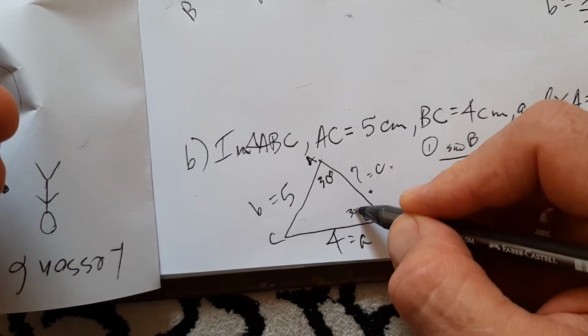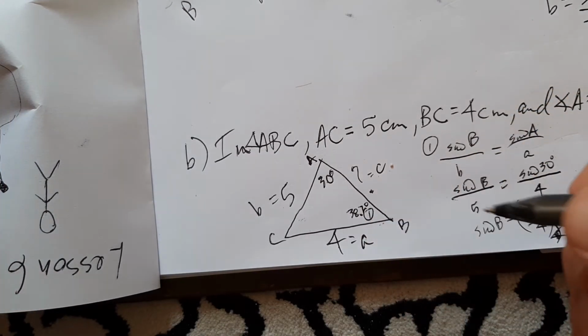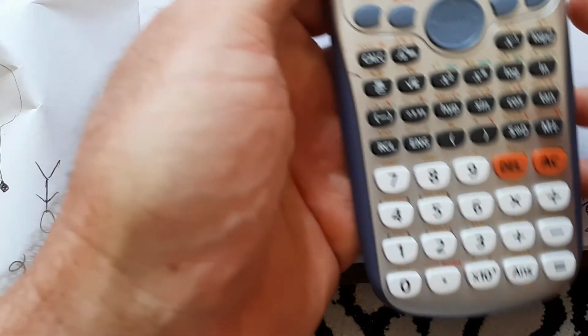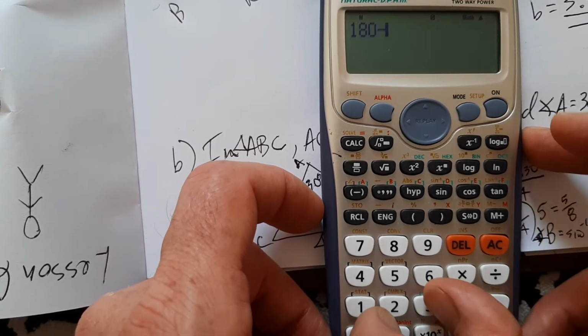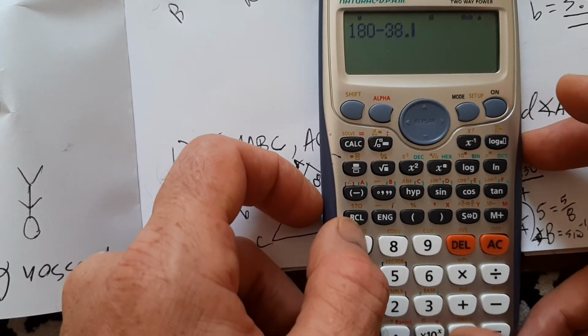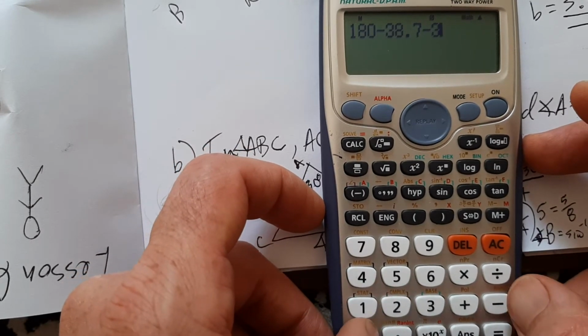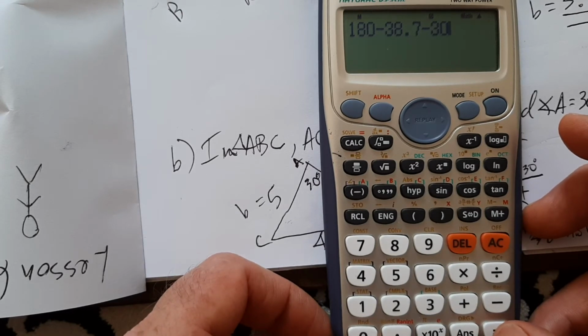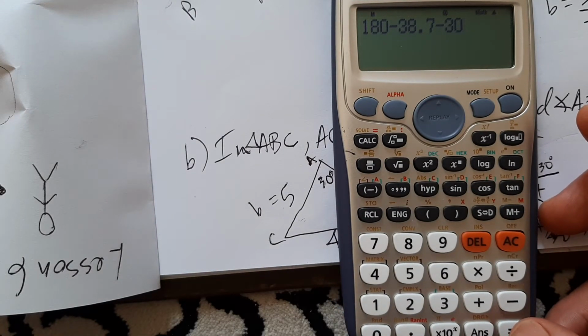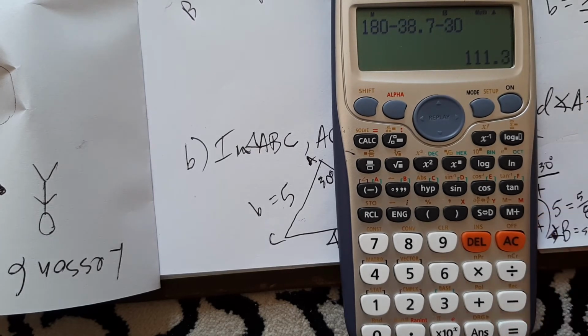Okay, so then I can find angle C. 38.7 degrees, fill that in on my little thing here. So now I'm going to do 180 minus 38.7 minus 30. And once again, it's always good to guess before you punch the buttons. I'm going to be subtracting about 60, which gets me down to 120. It's going to be 111.3, is that right? Yay, 111.3.